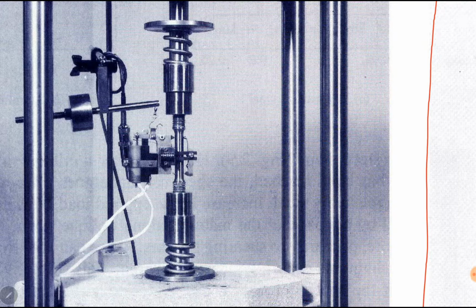At 10 power 7 cycles, this aluminum will fail at around 22 KSI. Similarly, if we increase the number of loading cycles, the material will fail at lower values of stresses. And for smaller number of loading cycles, the material will bear higher stresses.